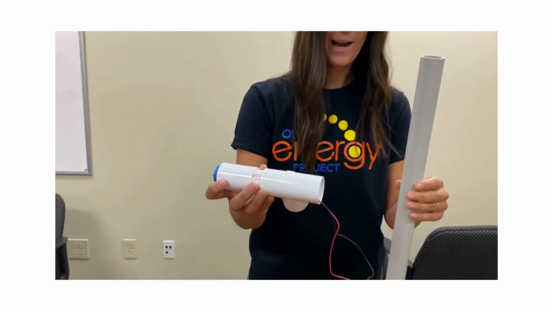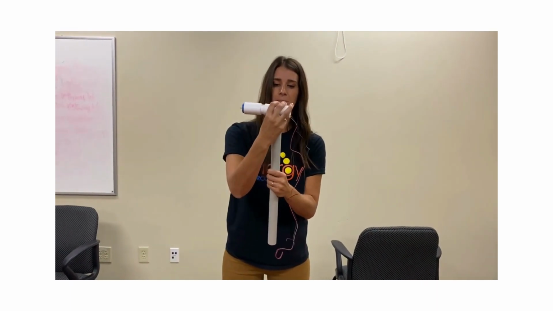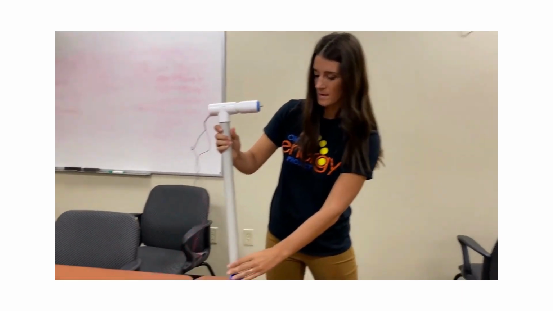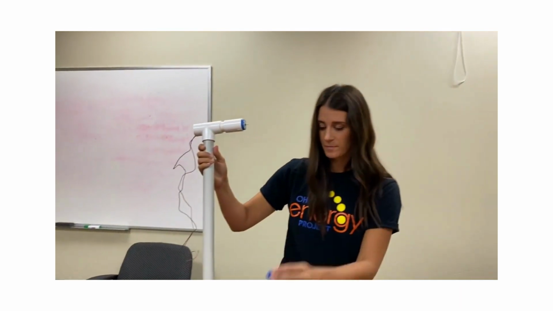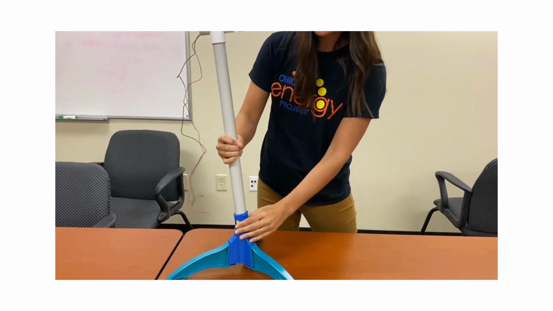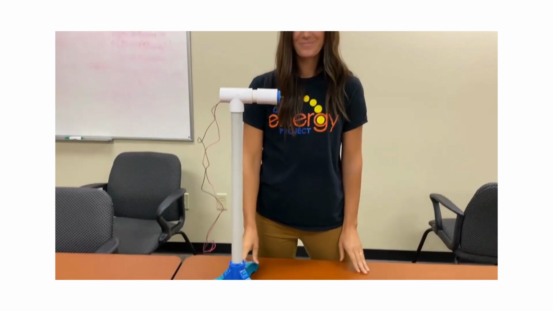Then you're going to take your tower, put it into the bottom of the nacelle, and then with the blue piece, put it at the end of the tower, and then pop it directly into your base.